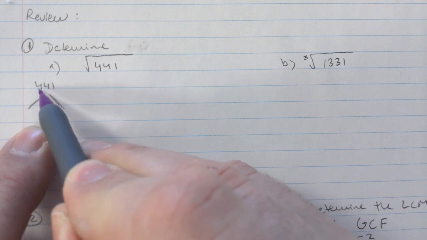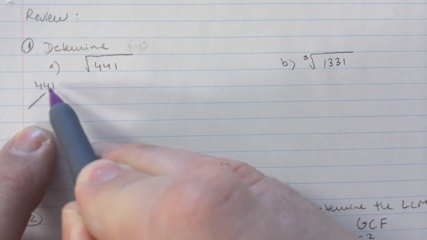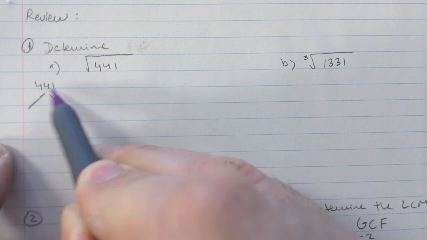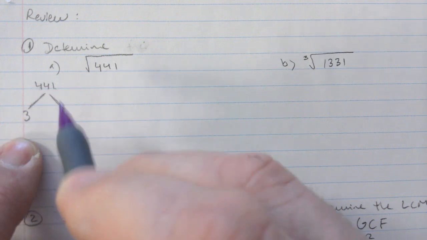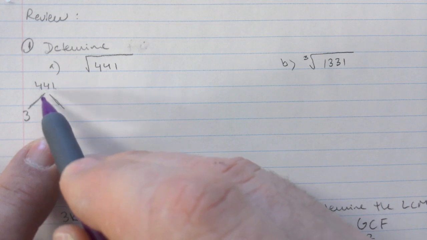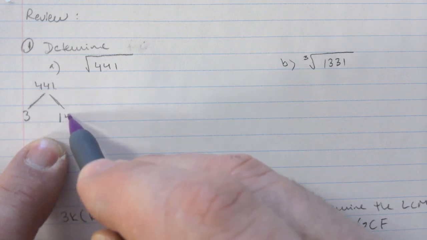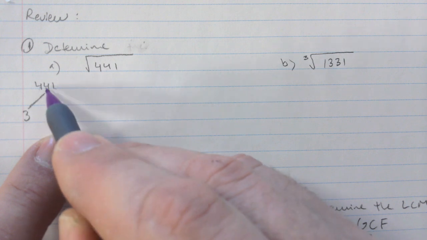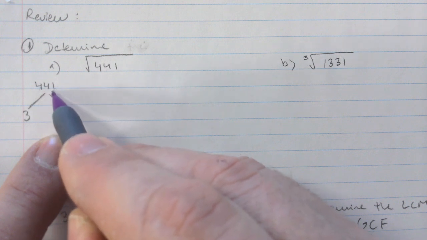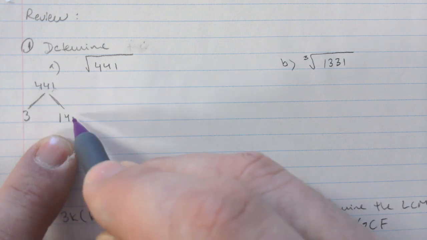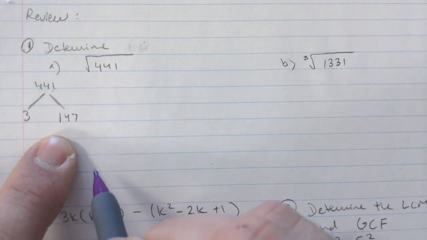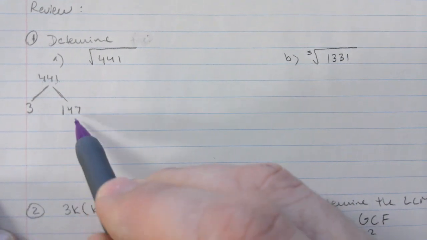So we're going to try 3. If 3 works, 4, 4, and 1 is 9. So 3 works, right? 3 goes into 4 one time. There's 1 left over, so you have 14 left. 3 goes into 14 4 times. You have 2 left. That makes this 21. 3 goes into 21 7 times, right? So it's 3 times 7.